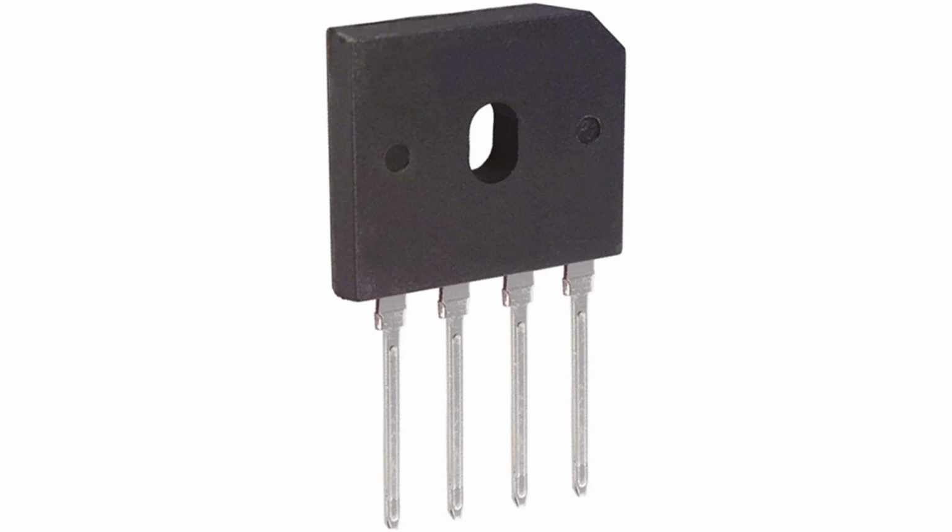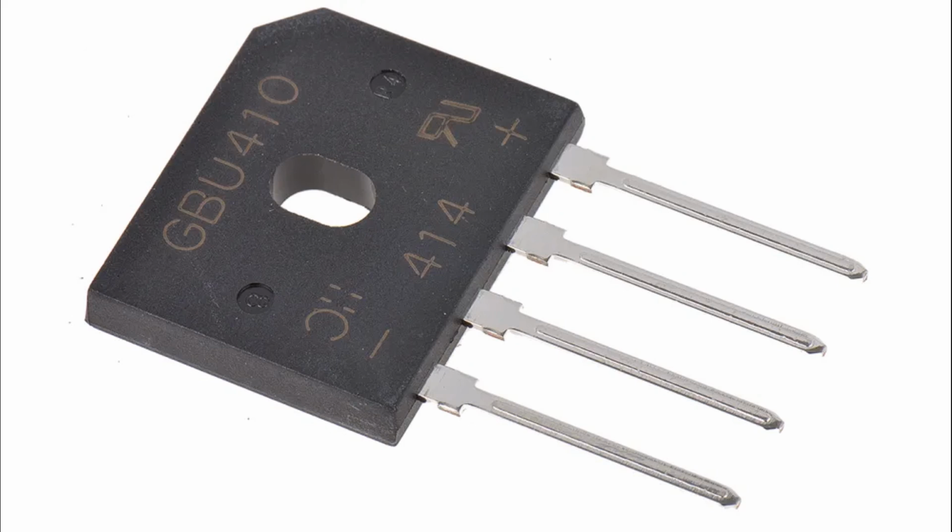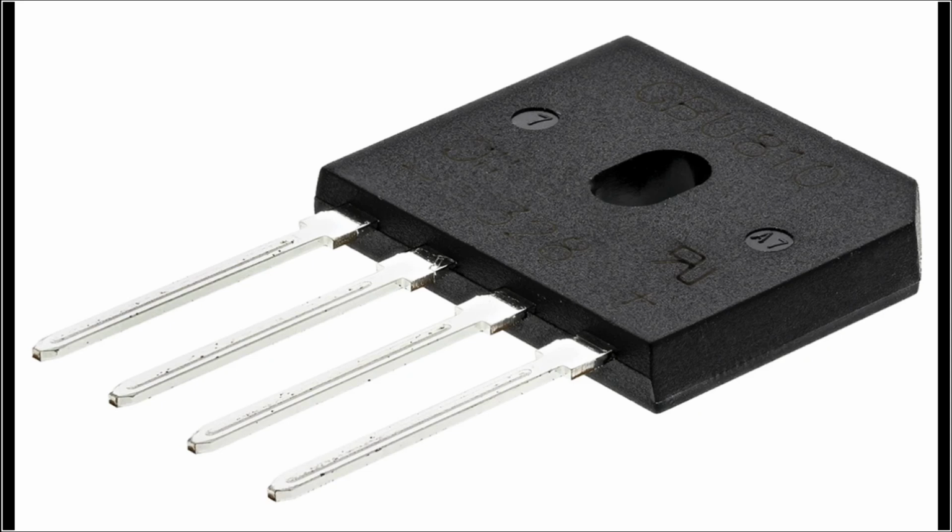Here's how bridge rectifiers excel in handling high voltage and current. Parallel diode configuration. Bridge rectifiers consist of 4 diodes connected in a bridge configuration. This arrangement allows for efficient handling of high currents by distributing the current among multiple diodes. By connecting diodes in parallel, the overall current carrying capacity of the rectifier is increased, enabling it to handle higher current loads. Diode characteristics. Bridge rectifiers use semiconductor diodes that are specifically designed to handle high voltage and current levels. These diodes are selected based on their voltage and current ratings to ensure reliable operation under demanding conditions.